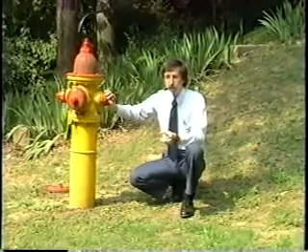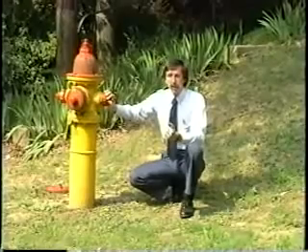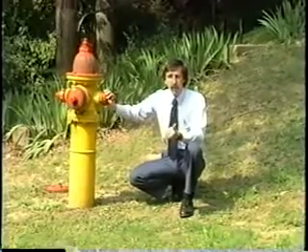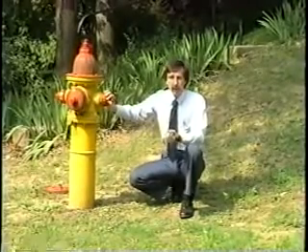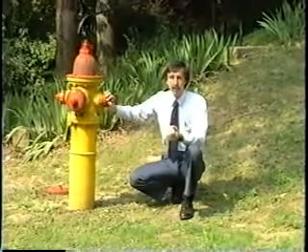The first part has to do with the actual steps in conducting the test. This involves what you need to measure, what kind of equipment you need, and a discussion of some of the pitfalls that you need to avoid in conducting the test.